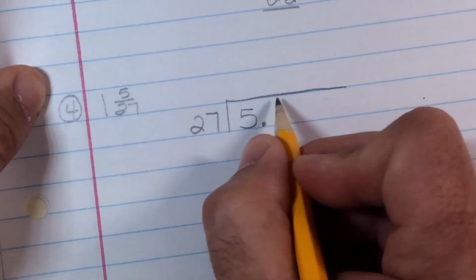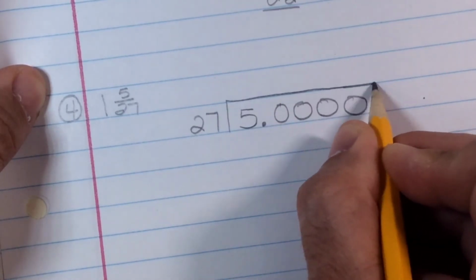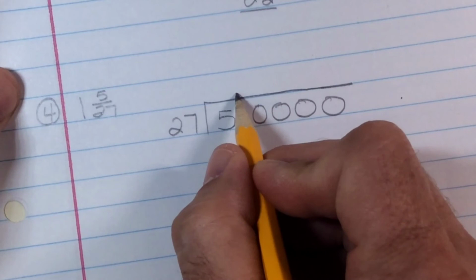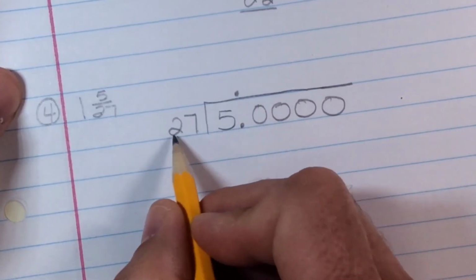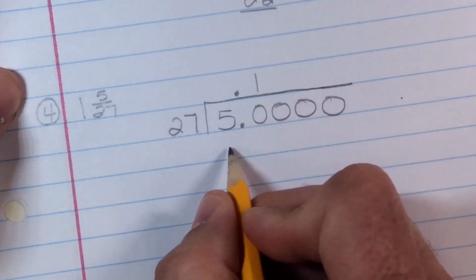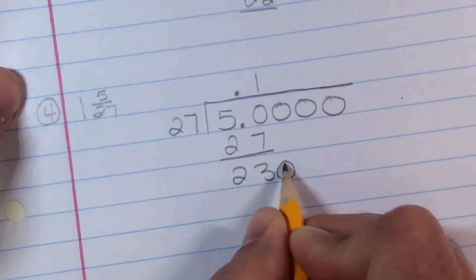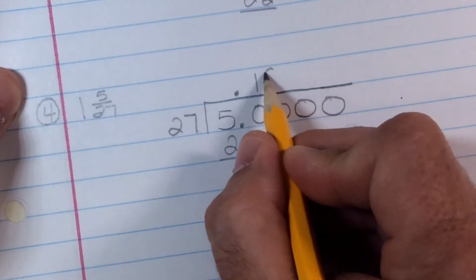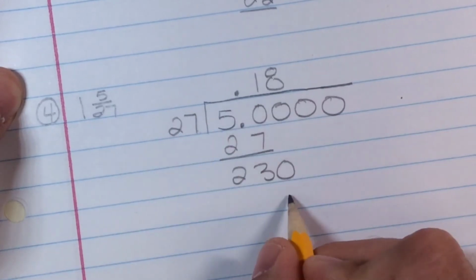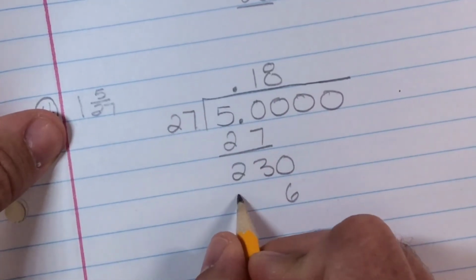5 divided by 27. So we'll annex a few zeros here and put that decimal straight up into the quotient. 27 into 5, no. 27 into 50, 1 time, which is 27. Subtract, get 23. 27 into 230 goes 8 times. 56, 16, and 5 is 21.